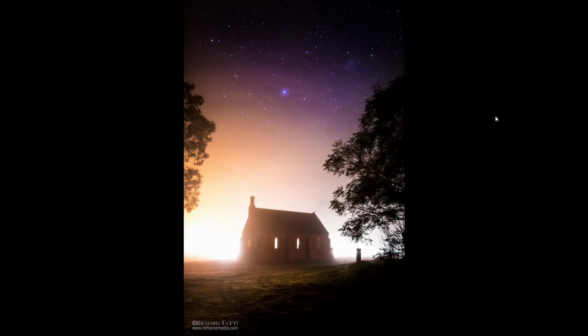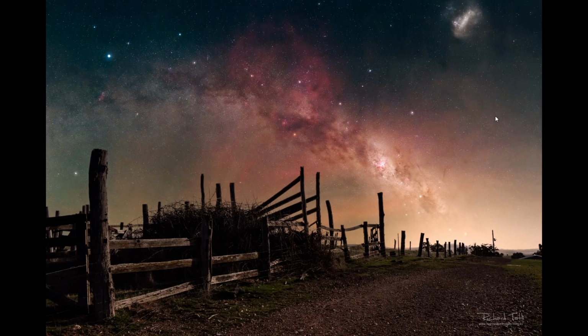So I used that to backlight the old church, and I think that one came out really good too. This is a simple image and I absolutely love it, but I haven't added any light whatsoever. It is all light pollution. Now, once again, it's about a Bortle 3 sky, I would say, and it's also a panorama. I think there's about 6 or 7 shots which I've blended here.